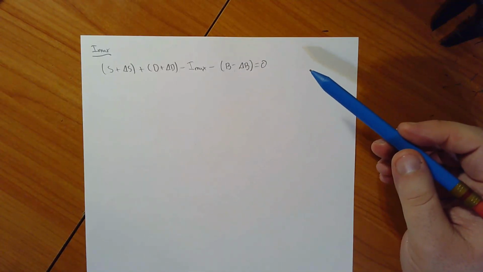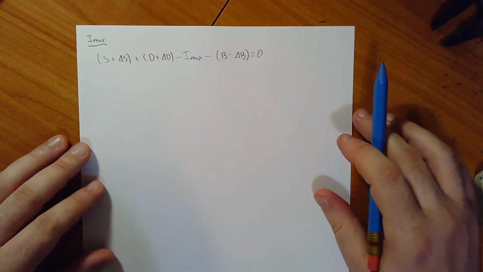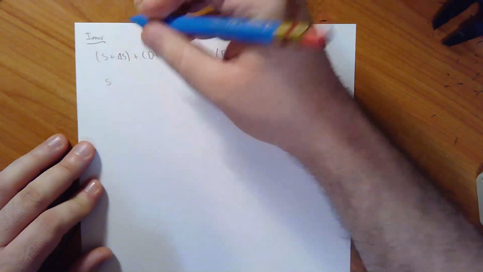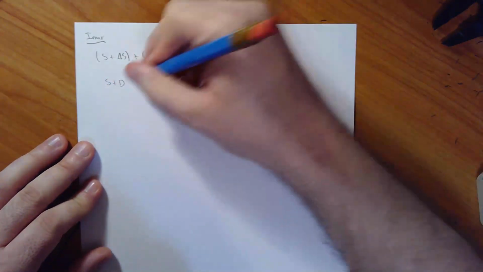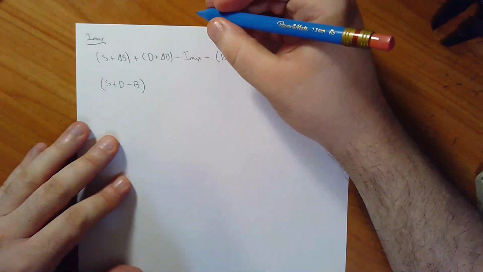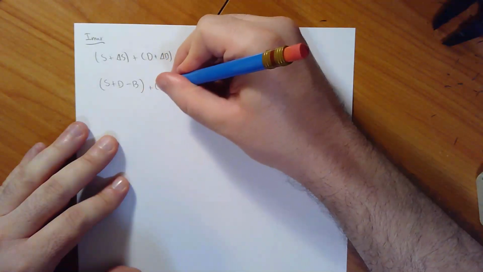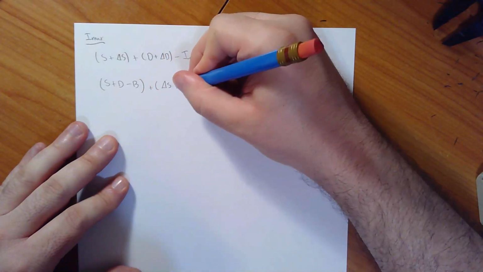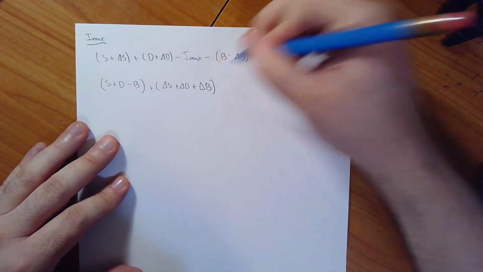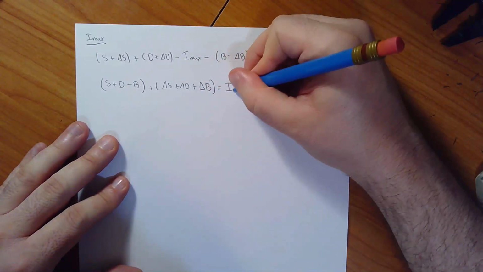So that's Dr. Nemi's approach. Okay. So now that we've got this guy, I can distribute through. So it's going to be S plus D minus B. So I'm just pulling out all of the nominal dimensions and putting them all by themselves. And then I'm going to have plus delta S plus delta D plus delta B is equal to I max.